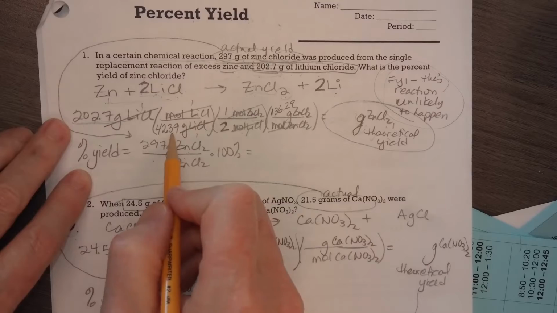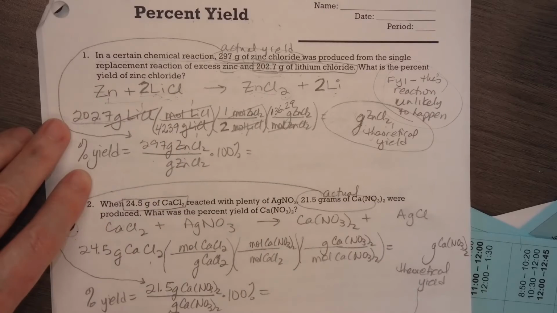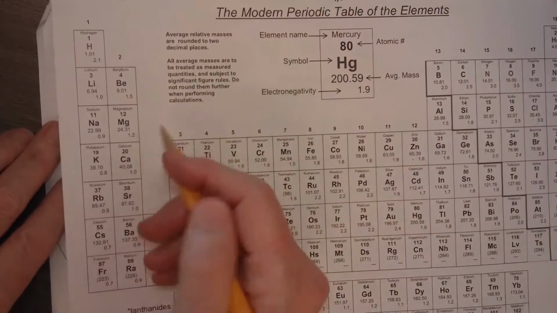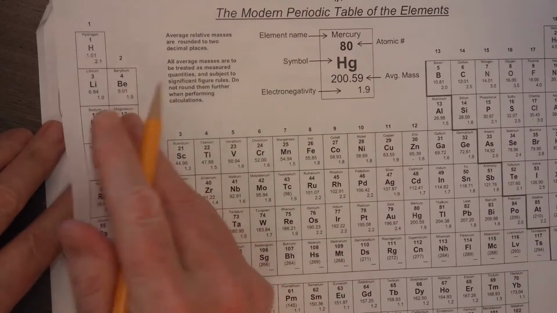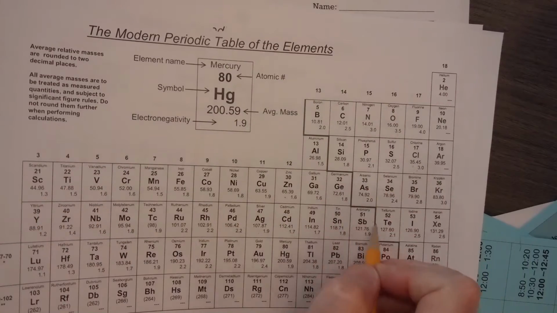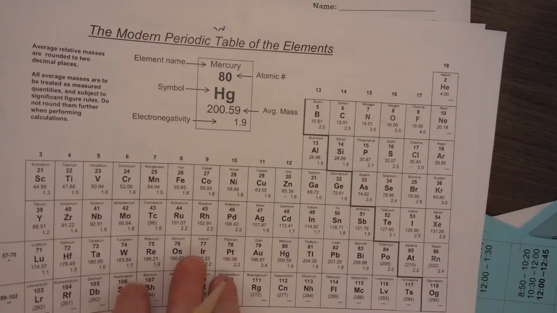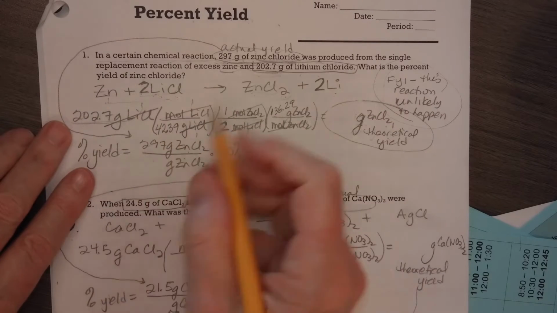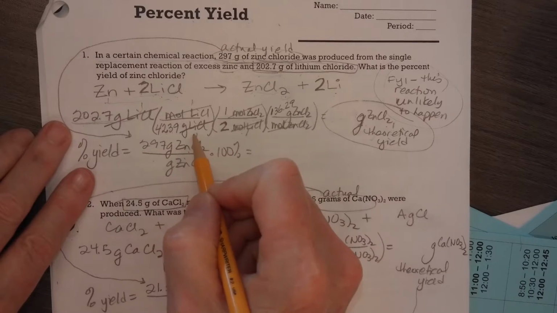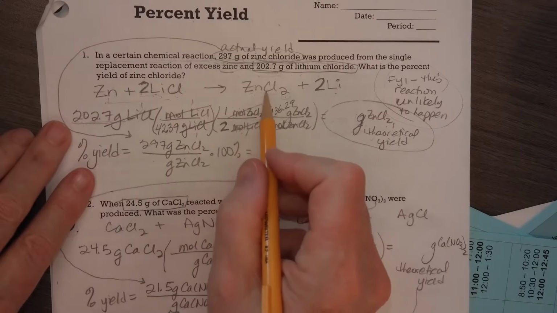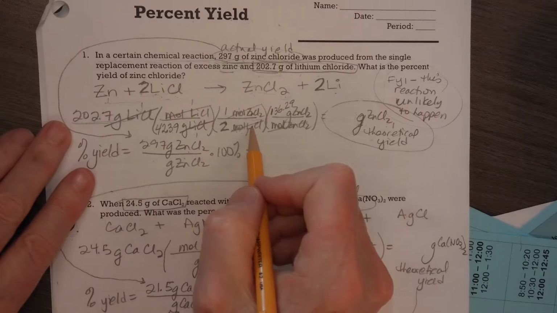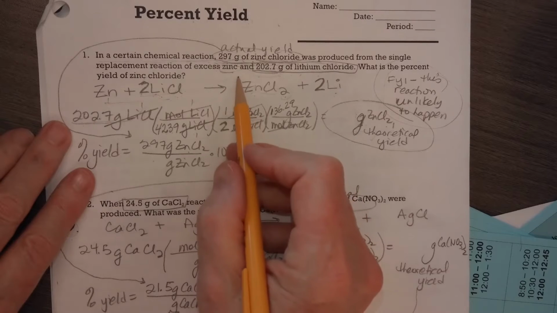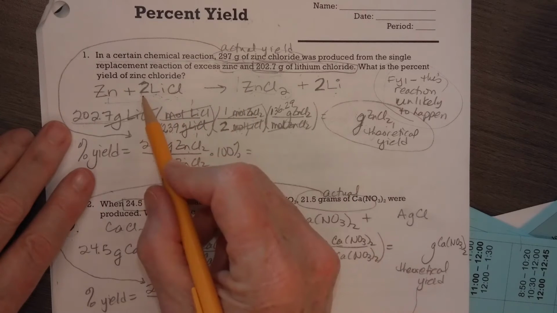I then looked up the molar mass of lithium chloride. I know that lithium is 6.94 and chlorine is 35.45. When I add those together, I get 42.39. And I already did that part. I know that my mole ratio of zinc chloride to lithium chloride is 1 to 2.